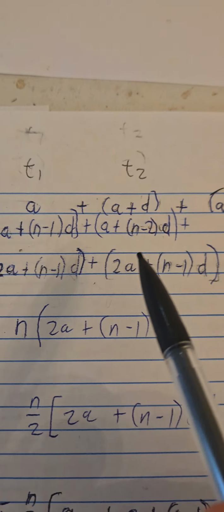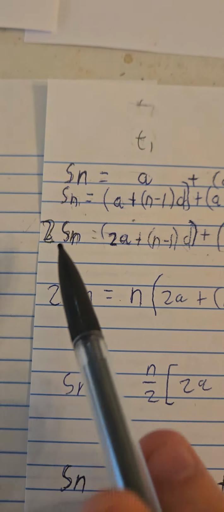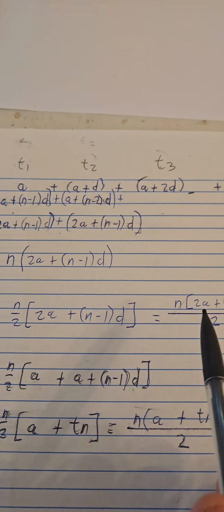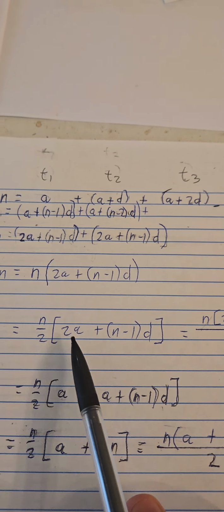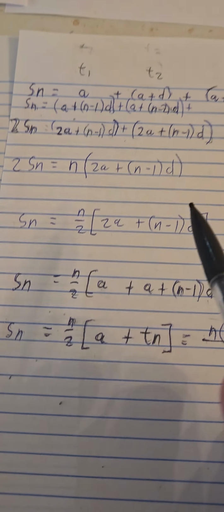So instead of writing it out 10 times, I just say n lots of 2a plus n minus 1d. So remember there's 2 lots of the sum of the terms, which is n times 2a plus n minus 1d. It's an equal sign, so I divide each side by 2. The sum of all the terms is n over 2 times open brackets 2a plus n minus 1d. Or you can write it all over 2. It's 2 different ways of writing the same thing depending on your teacher. That's the formula for the sum of n terms.